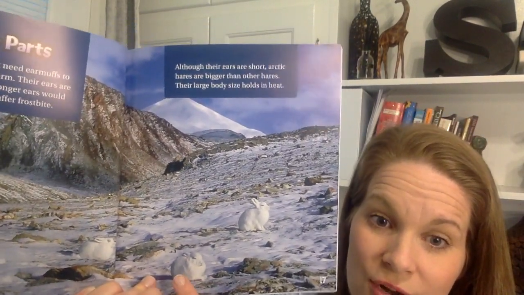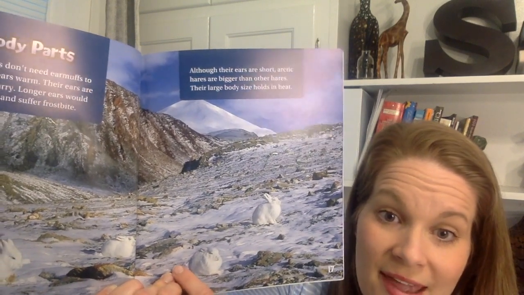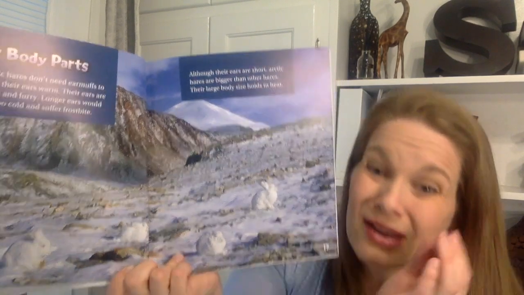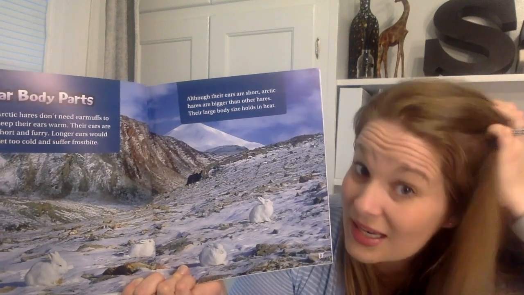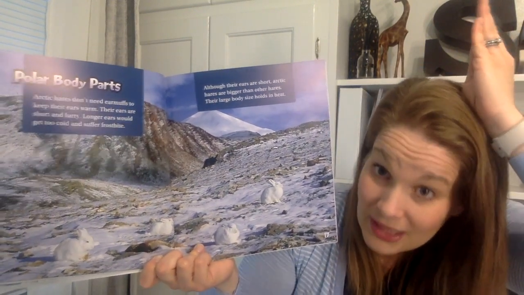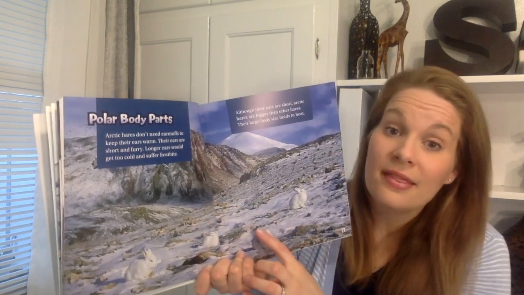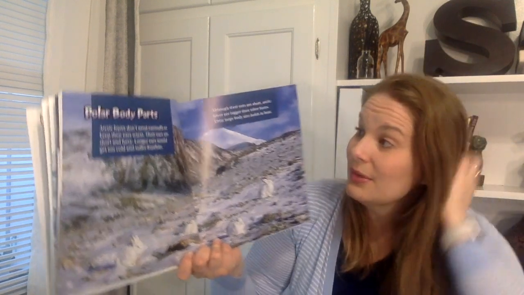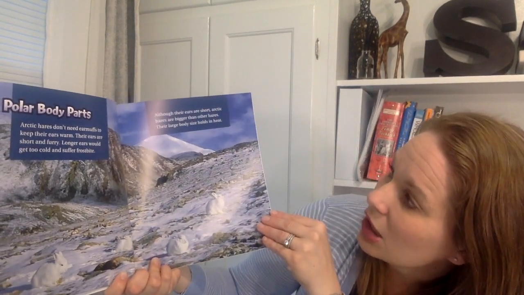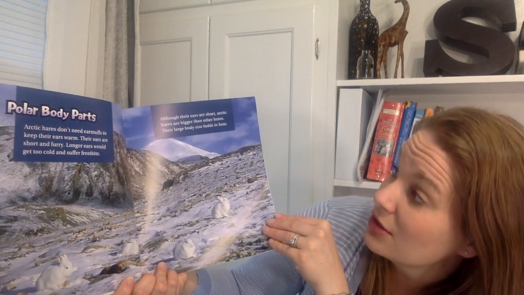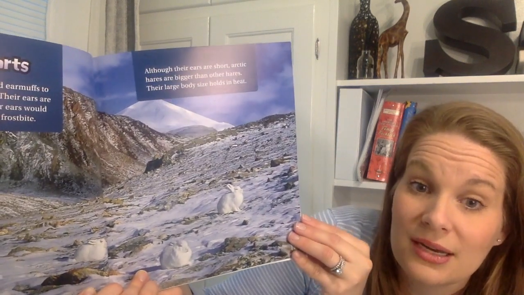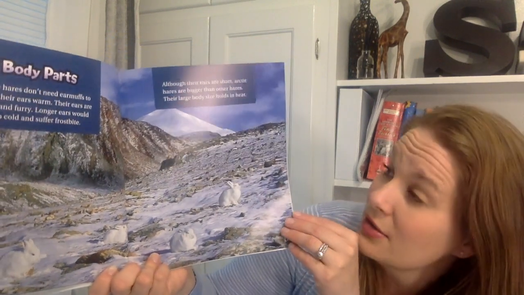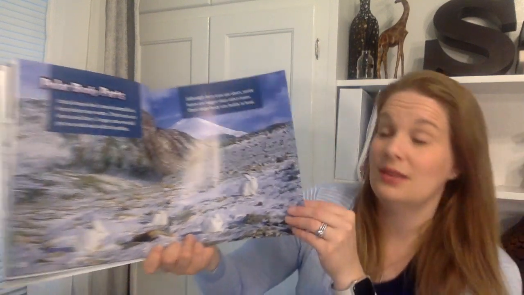I'll put it closer. Notice these hares, they're a type of rabbit. They're Arctic hares. They have lots of white fur to stay warm, but their ears are also shorter and really fuzzy. If they were too long and skinny, their bunny ears, for living in the Arctic, they would get frostbite and get too cold. So their ears are a bit shorter and they're really, really fuzzy. Although their ears are short, Arctic hares are bigger than other hares. Their large bodies hold in more heat. So even though they are rabbits, they're still a bit larger than most hares and rabbits so that they can hold more heat in their body.